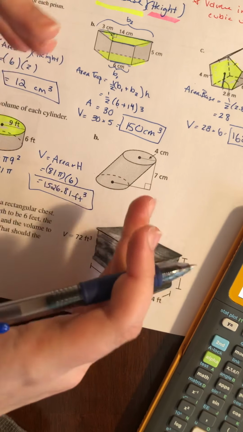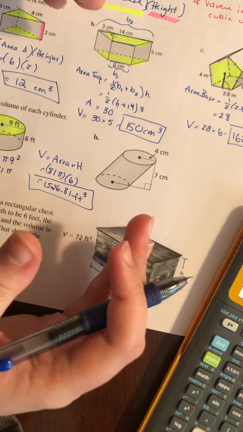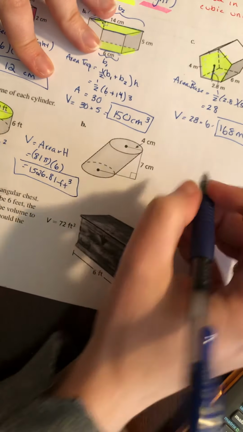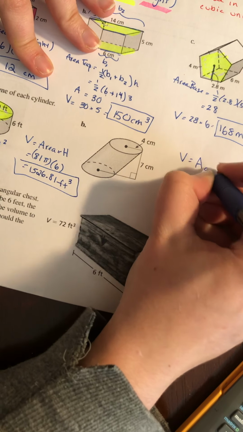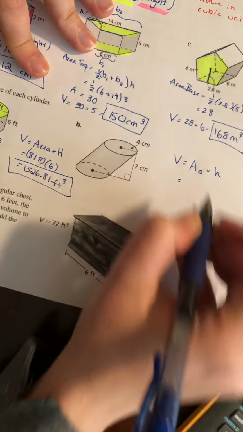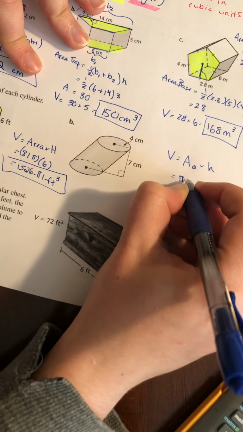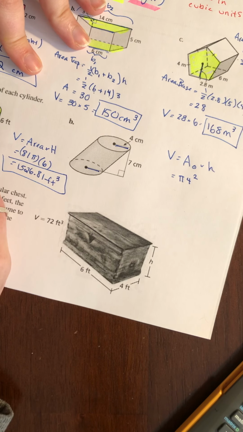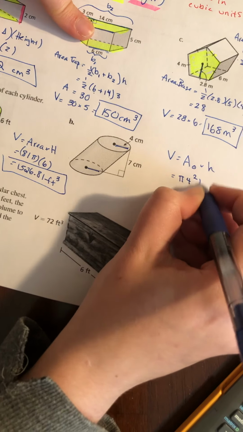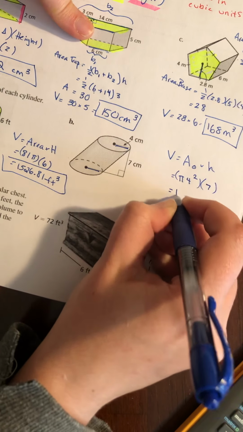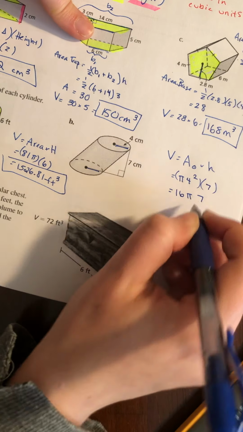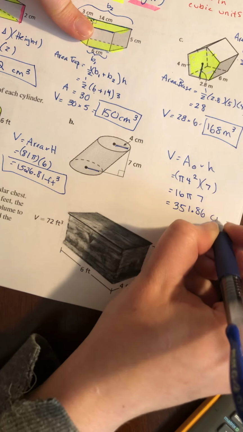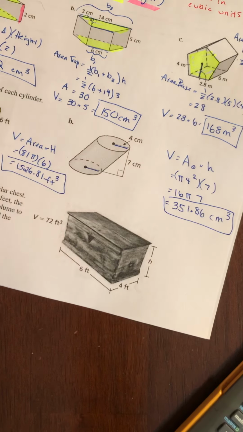This is called an oblique cylinder. It's kind of tilted on its side, but it actually stays consistent. So it doesn't actually matter. It doesn't change. The volume is still the area of that circle times the height. So here the area of that circle, pi r squared, r is 4. It's the same in both places. Times the height is 7. So I have 16 pi times 7. Put that in our calculator. We get 351.86 centimeters cubed.